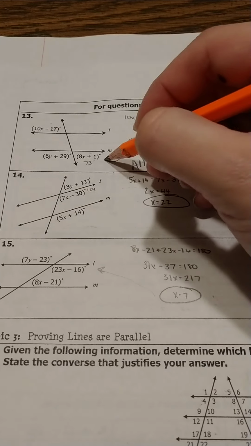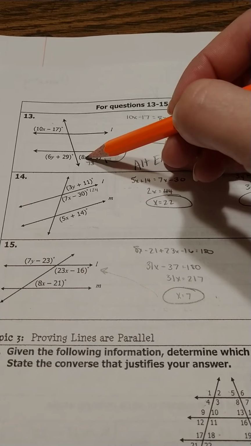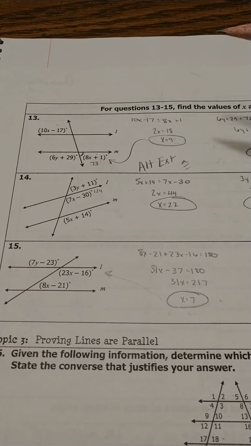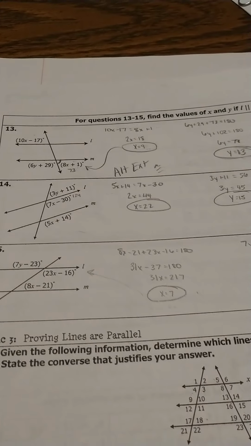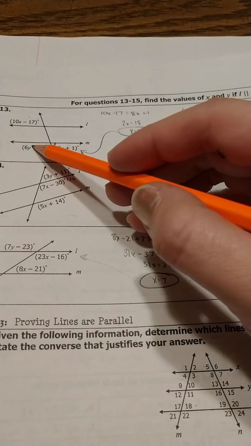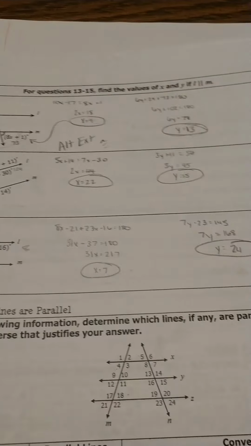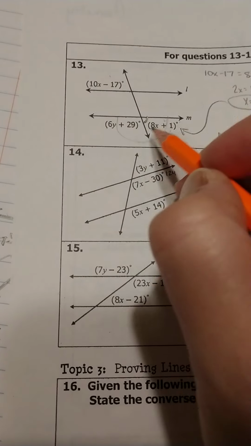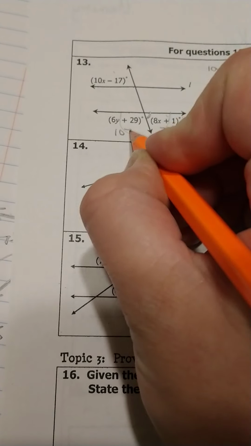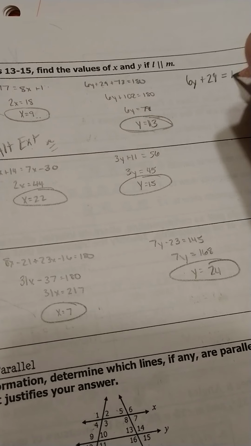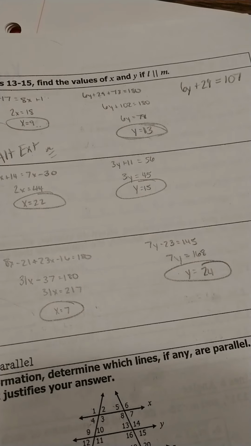So if I take my 9 and I plug it back in, well, 8 times 9 is 72. 72 plus 1 is 73. That means this angle right here is 73 degrees. Well, y is right here. So these two angles combined have to equal 180. So I can do 6y plus 29 plus 73 equals 180. Or I can say, all right, if these two are 180 and this side's 73, that means this side has to be 107. I know some of you would prefer it that way, and I'm fine with that. So you would set up 6y plus 29 equals 107, and you would solve it from there, and you're still going to get the same answer.